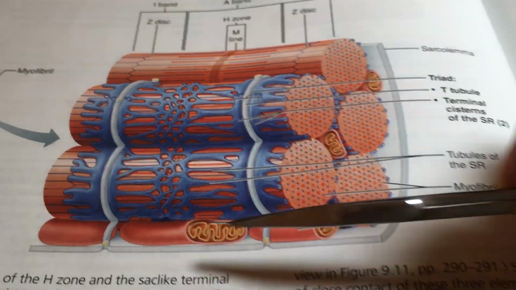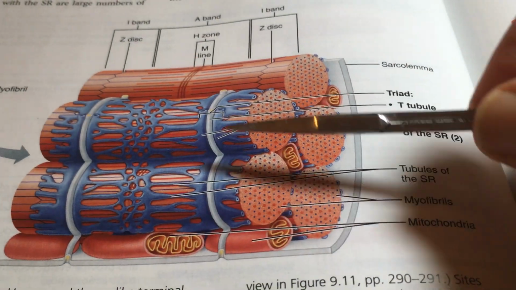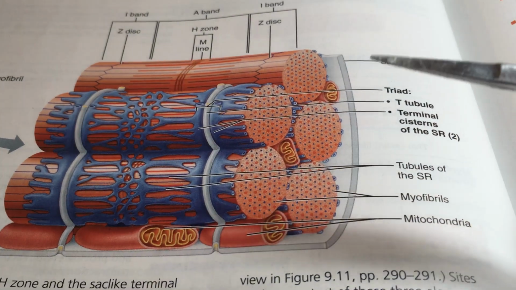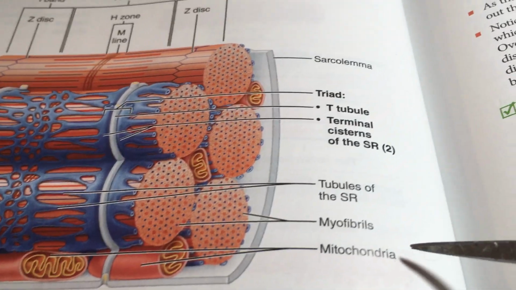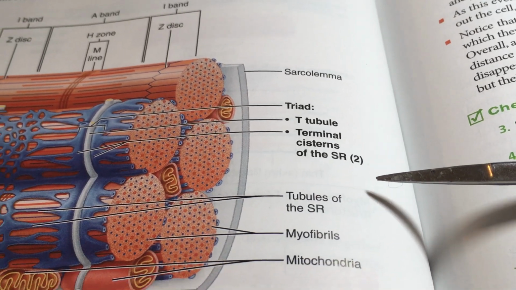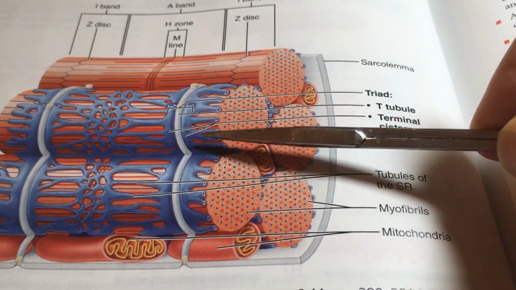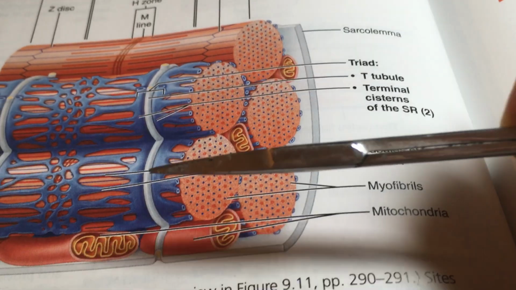Once you're inside, you have this elaborate ER, endoplasmic reticulum, which, of course, they're not going to call ER. That would be too easy. No, they're going to make up a new name. They're going to be referring to it as the sarcoplasmic reticulum instead of endoplasmic reticulum. Sarcoplasmic reticulum, just the way you like it.